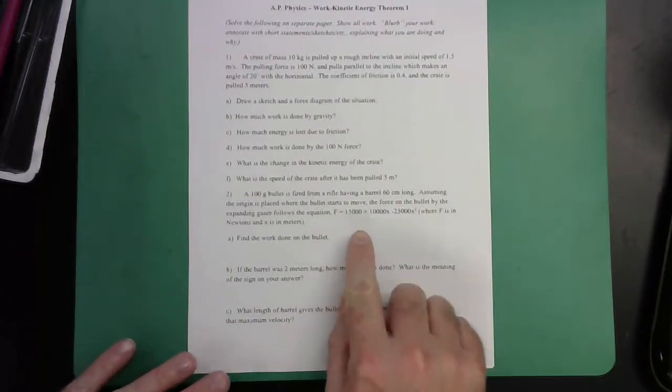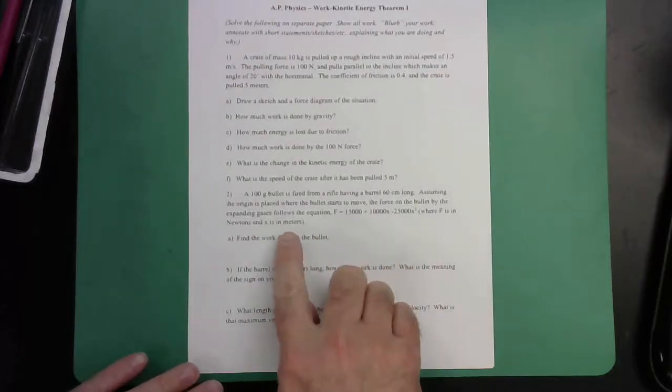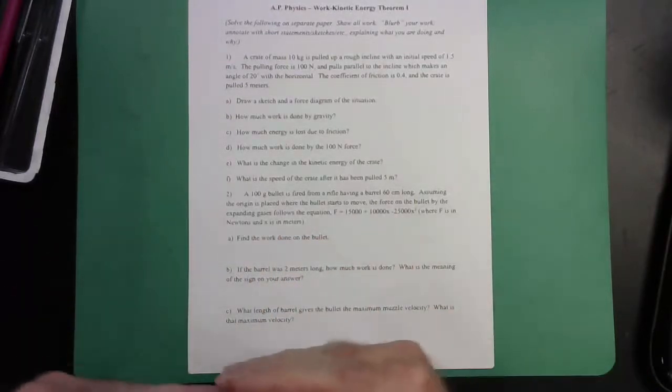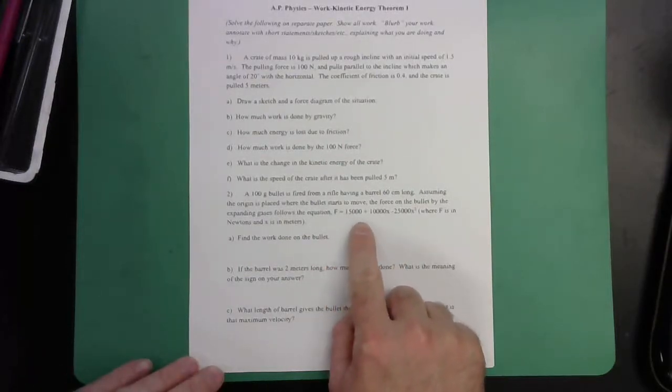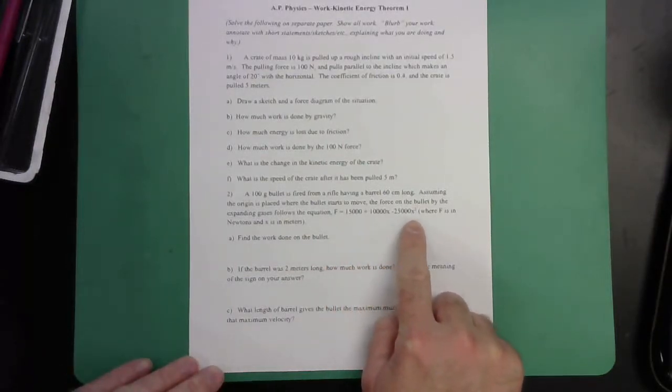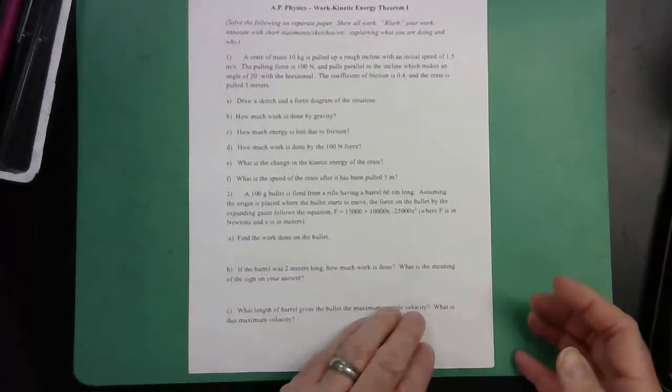This is meant to be the total force on the bullet along the barrel, not just the force from the expanding gases behind it, but all the forces in the x-axis. This is the total. Okay, given by the function 15,000 plus 10,000x minus 25,000x squared, where F is in newtons and x is in meters. Find the work done on the bullet.